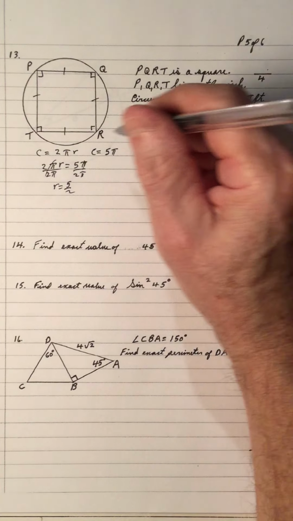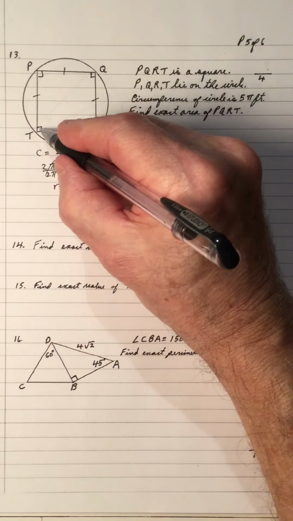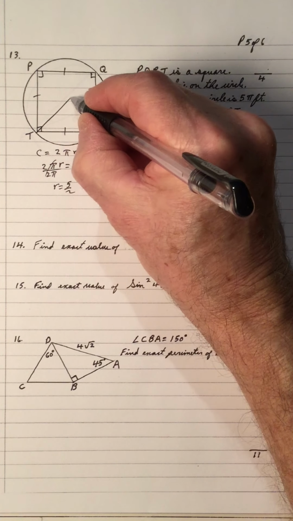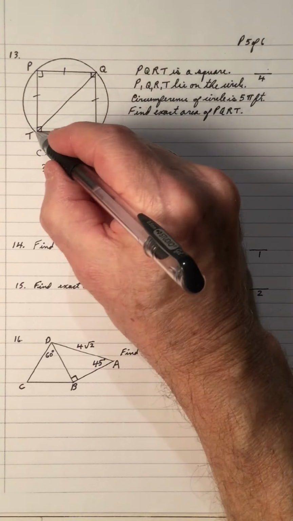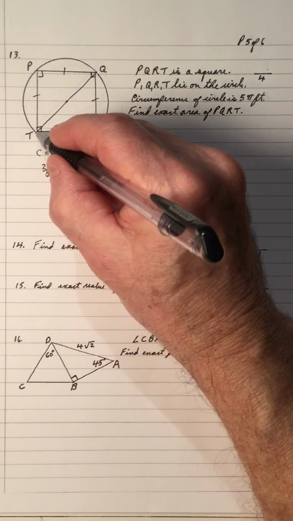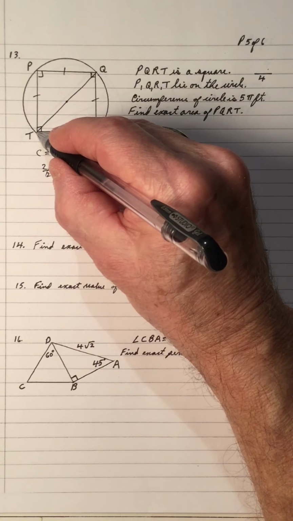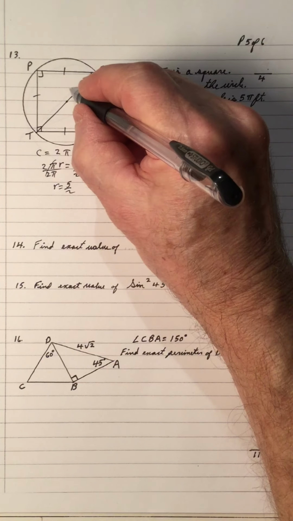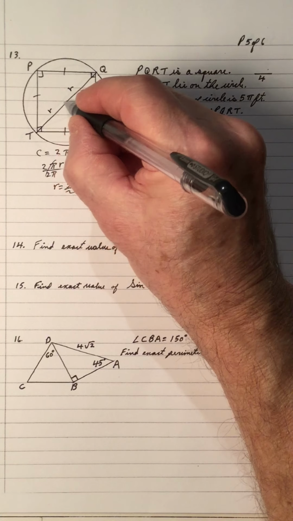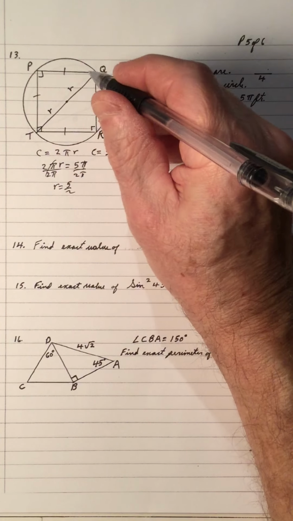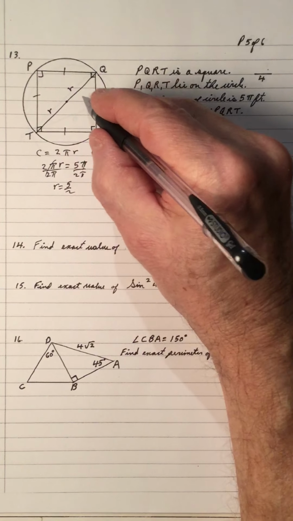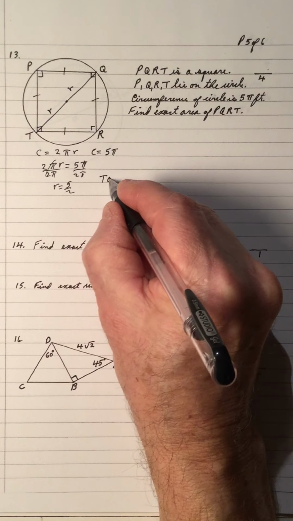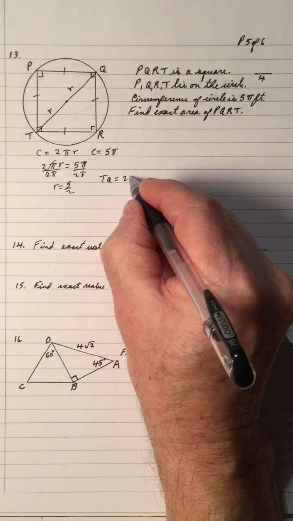So how am I going to get the area of the square? Well, in a square, I have the radius. So if I draw this diagonal through here, and it passes through the center. So this is a square. The diagonal goes from one corner to the other, not being a side. That means the radius is right here, and the radius is here, because the diagonal goes to the center. So that means that if you think about it, we have TQ is 2r.